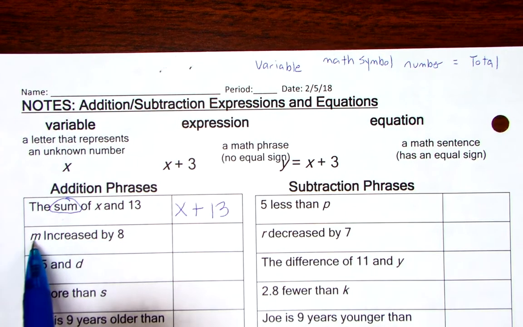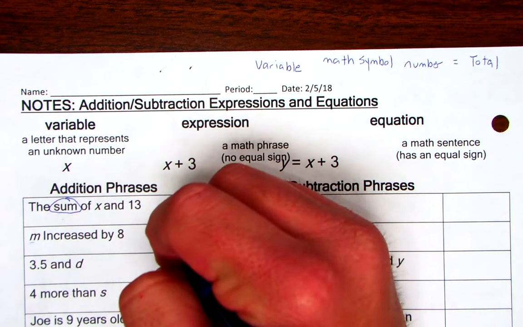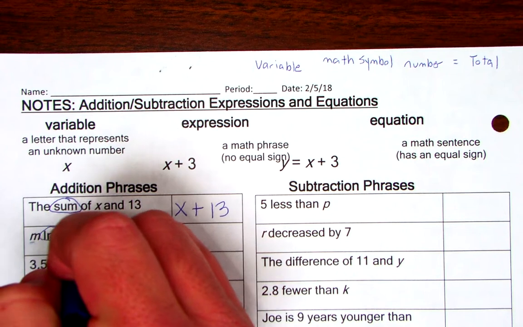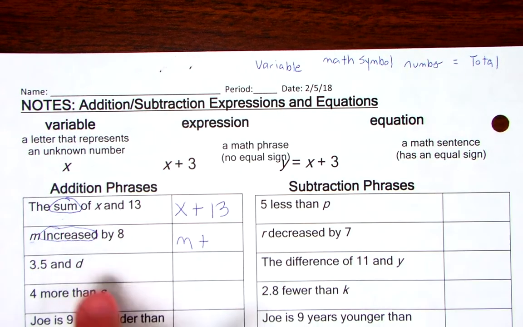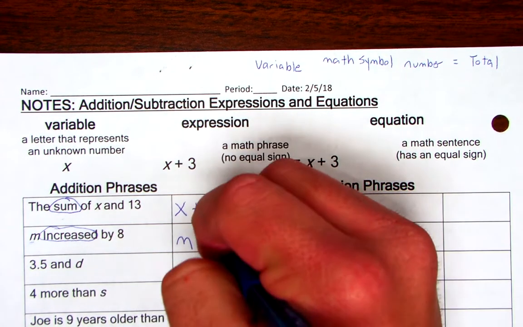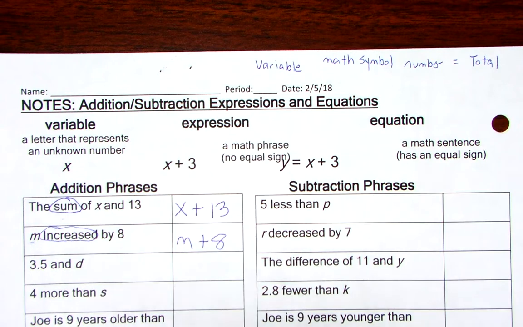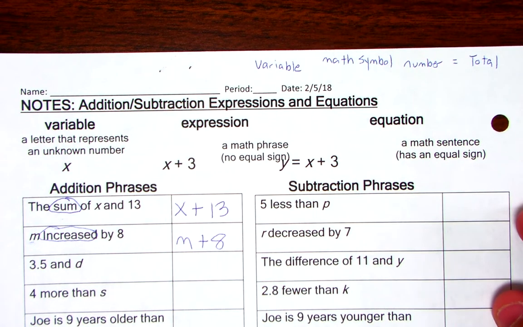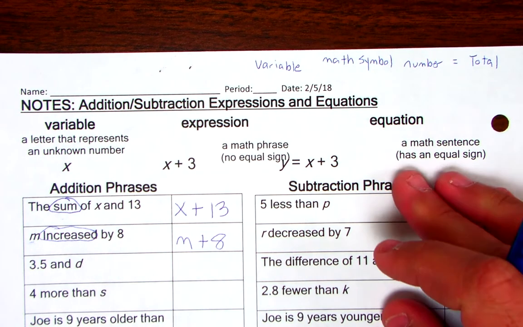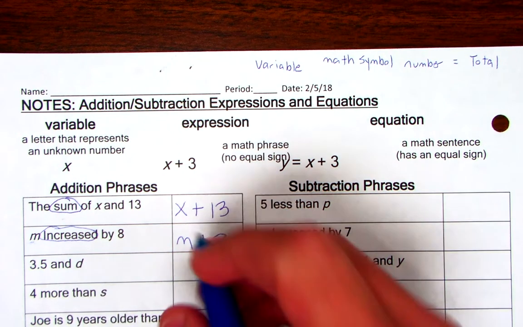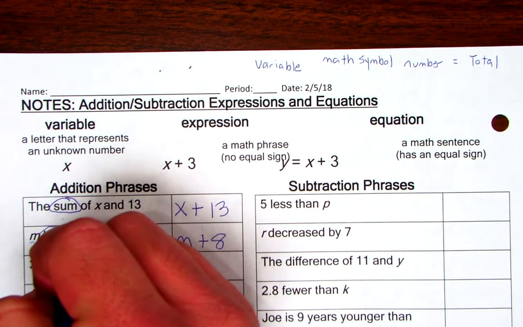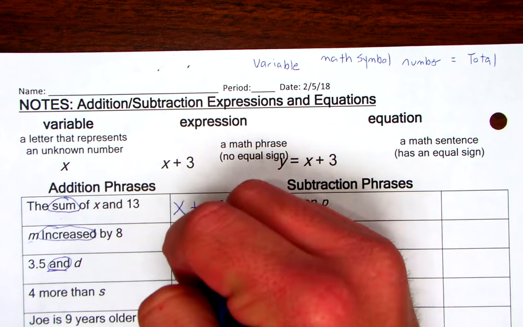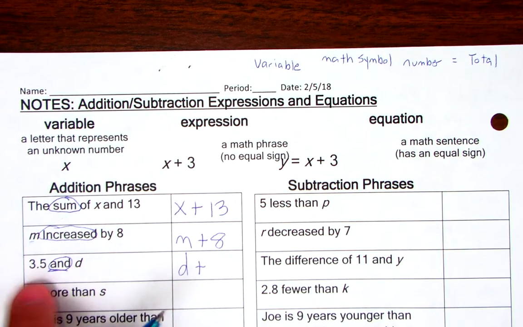What is my variable on the second one? M. Increased is your vocabulary word. Increased means you add. And we are adding it by 8. Next, 3.5 and D. So what's my variable? Start with your variable every time. My variable is D. The word and right here, how it's between the number and the variable, means to add. And we're going to add 3.5 to it.